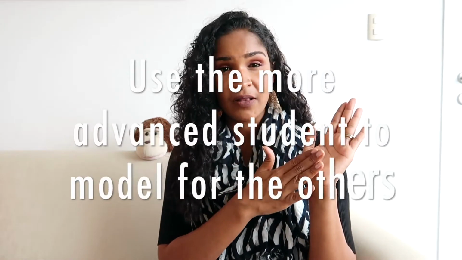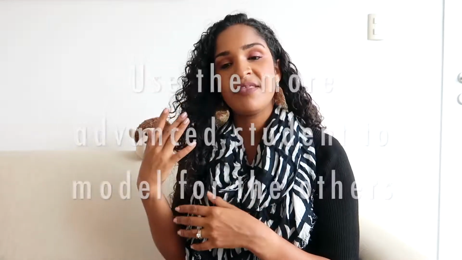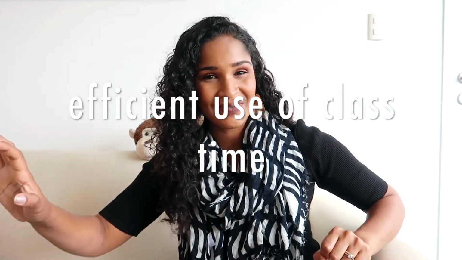Use the other student, a student who might be more advanced, to model what you want, and then help the student who might be struggling repeat or imitate the other student. Use those group classes in your favor. Instead of getting stuck if they don't know the answer, try to have another student answer and then go back to that student. That way the class can move on in an efficient manner.